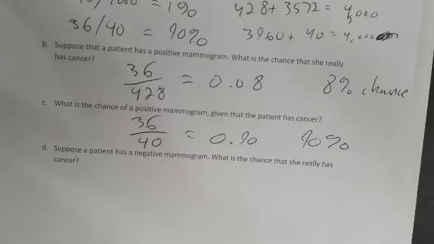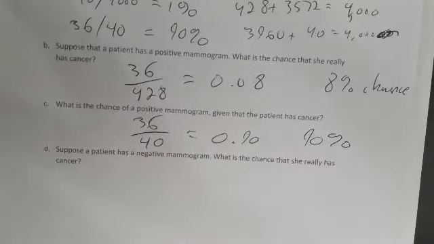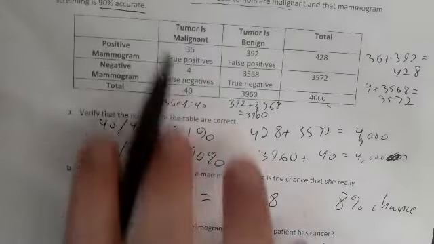Let's step back. Let's talk about what this means. So if you have cancer, what is the chance that the mammogram will be positive? There's a 90% chance. So if you have cancer, there is a really good chance that it will test positive, right?